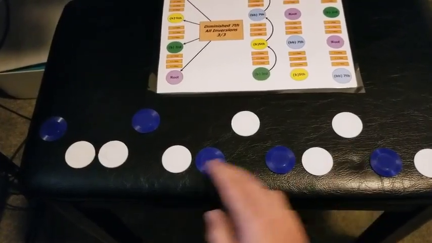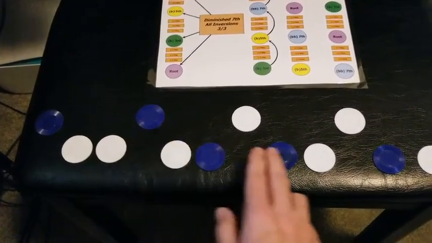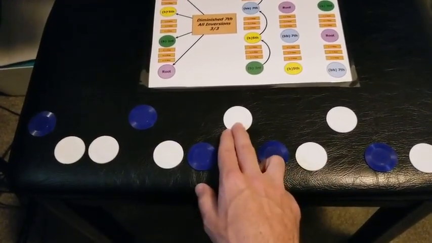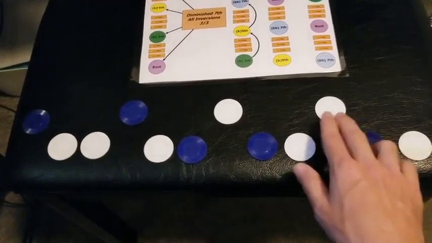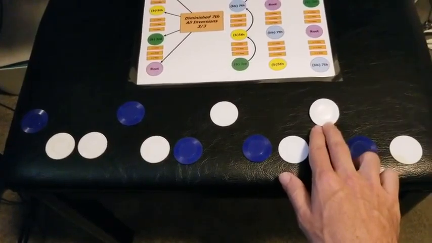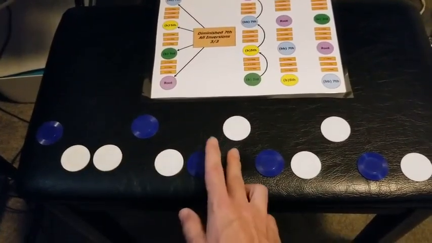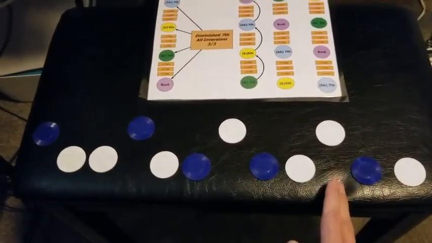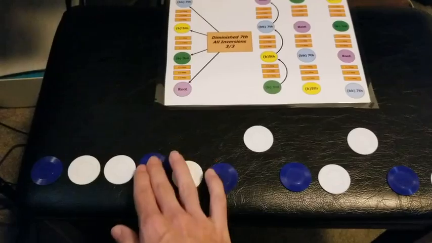In E flat, we have E flat, G flat, B double flat, and C, or D double flat, if that makes sense. E flat, G flat, B double flat, and D double flat, for an E flat fully diminished. Let's do the next one.